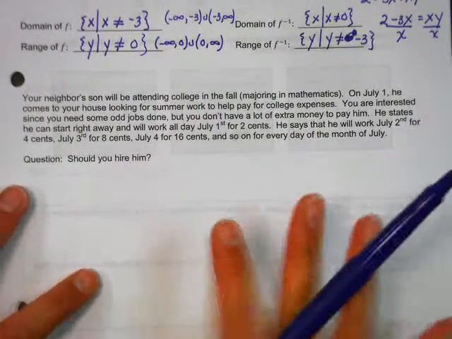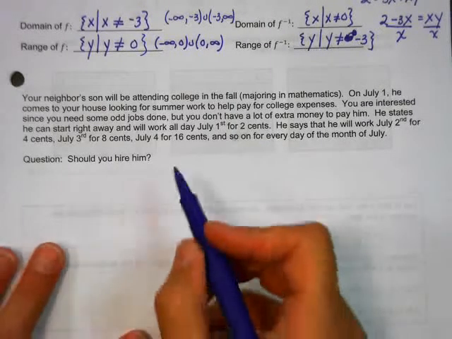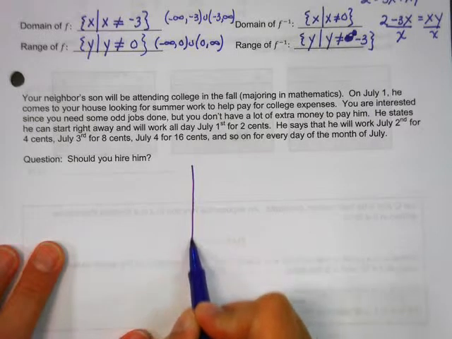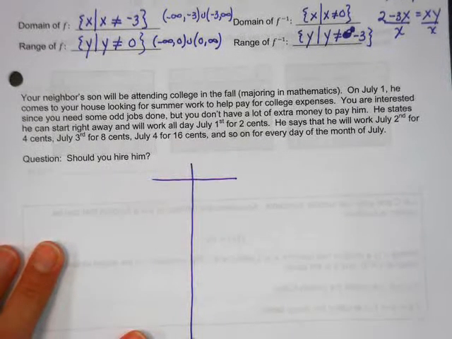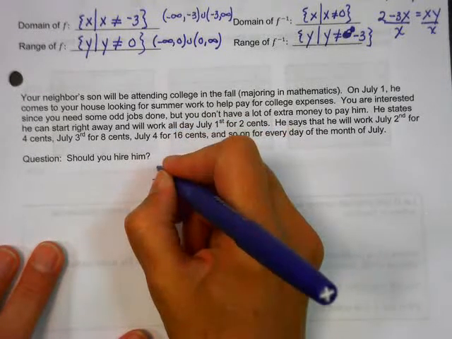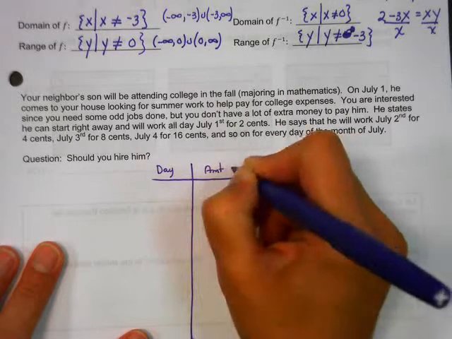All right. So I want you to read this scenario. And let's understand what this kid is offering us. Okay, so this is the day, and this is the amount we have to pay him.